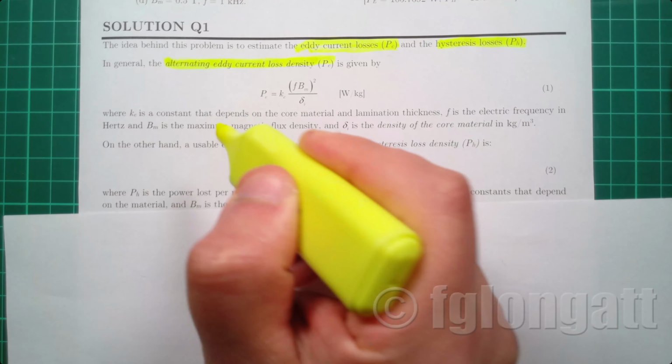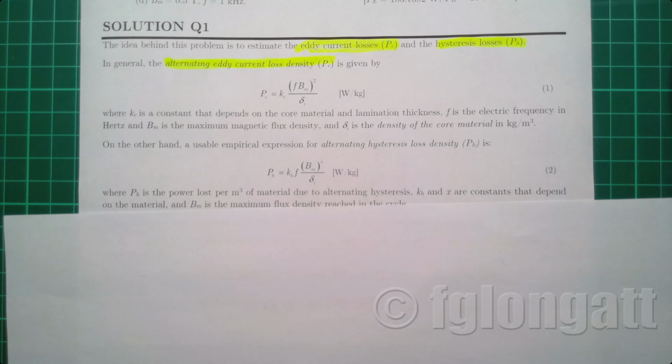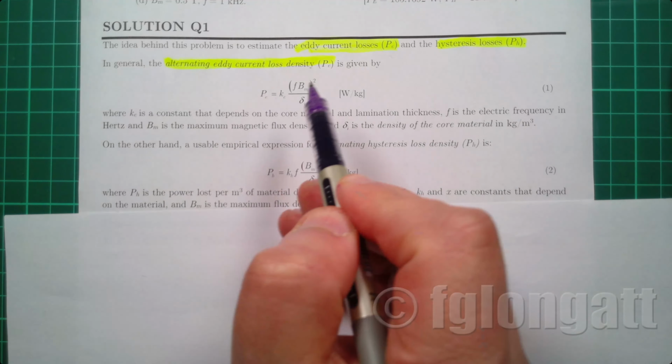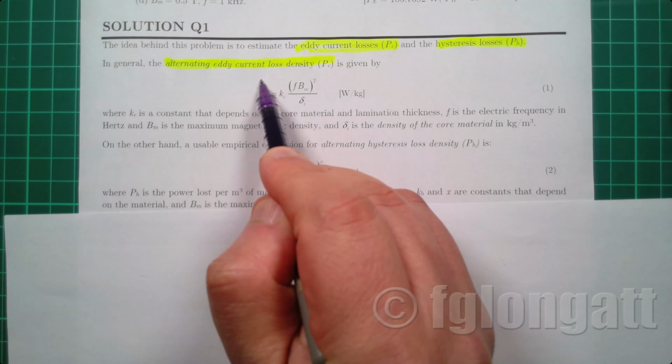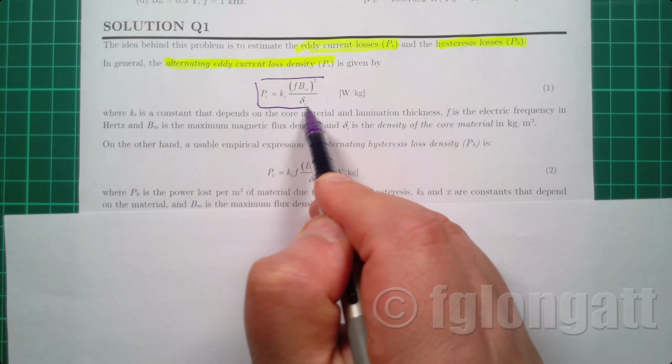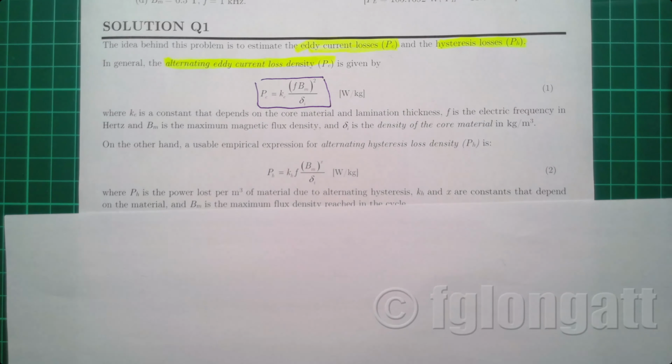And when we are talking about density losses, that means that we are referring the losses to another unit. For instance, this equation over here will give you the active power loss density caused by the alternating AC signals and eddy currents.